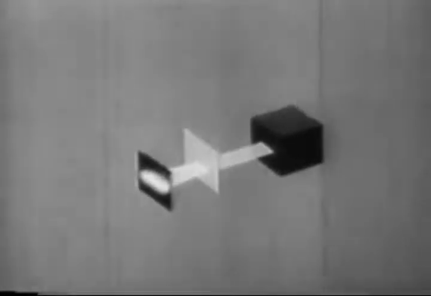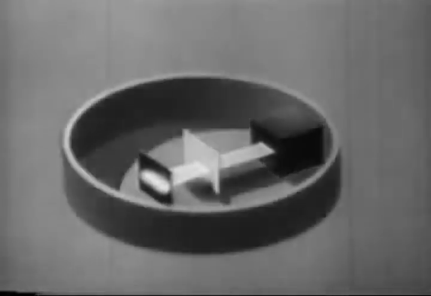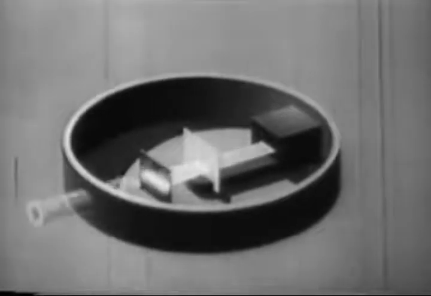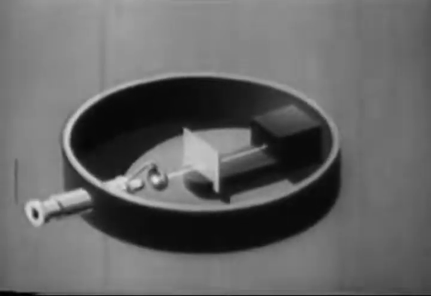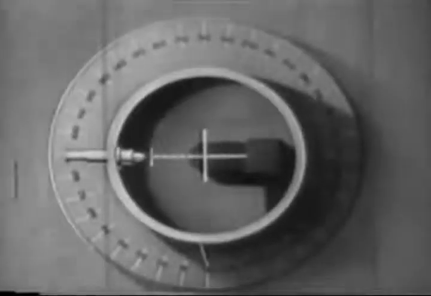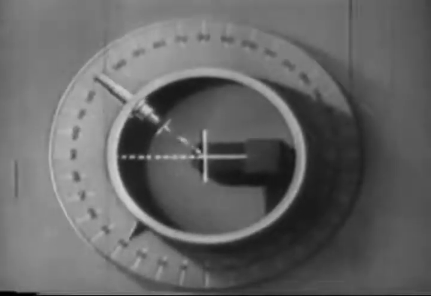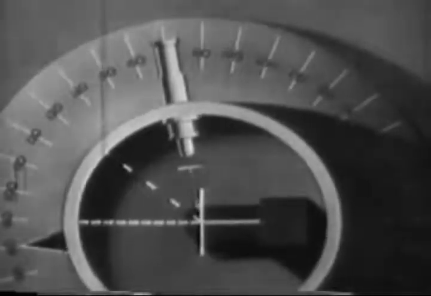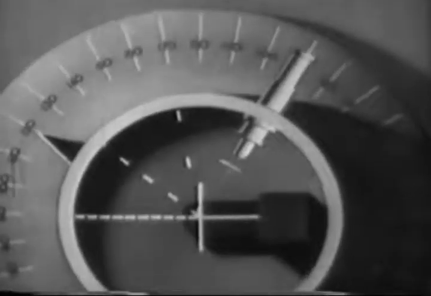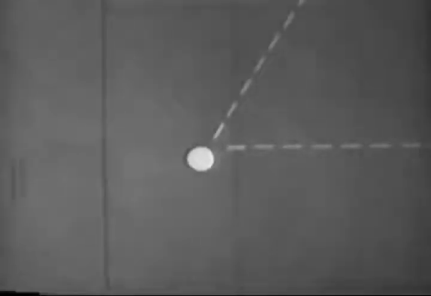In the apparatus first used, the source and scattering foil were stationary inside an evacuated metal box, while the fluorescent screen with a microscope attached was free to move on a graduated circular platform. Scattering of alpha particles continued to be observed as the screen and eyepiece rotated through an increasingly large angle. Only a powerful field of force could produce such deflections of heavy charged particles.